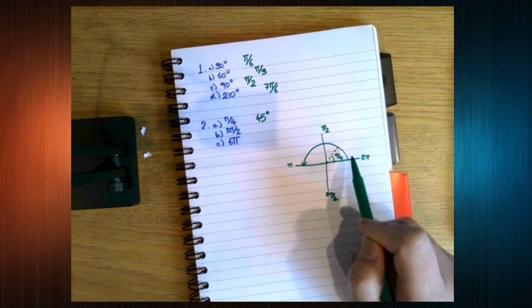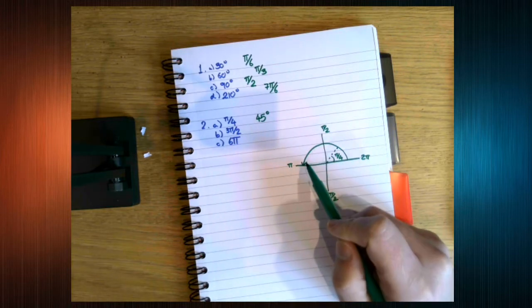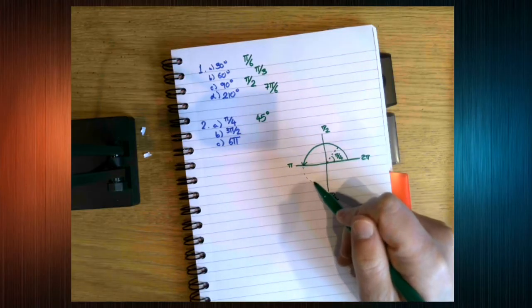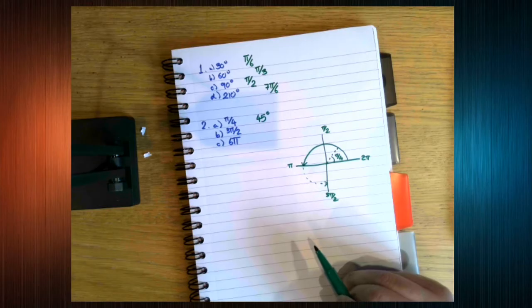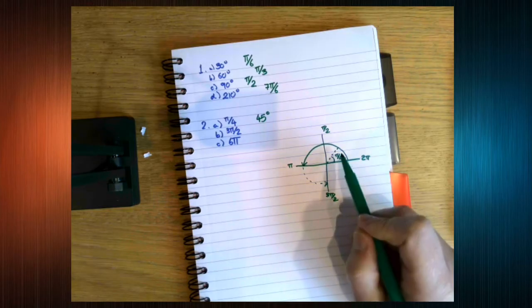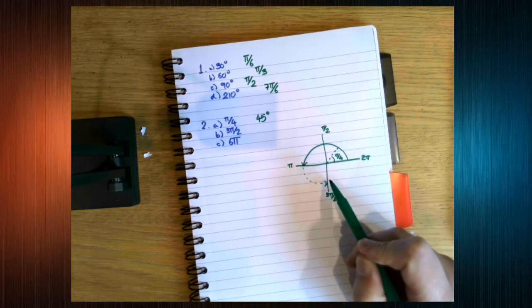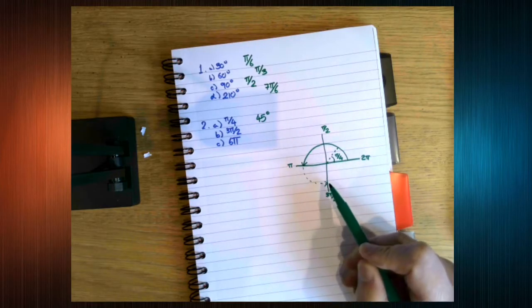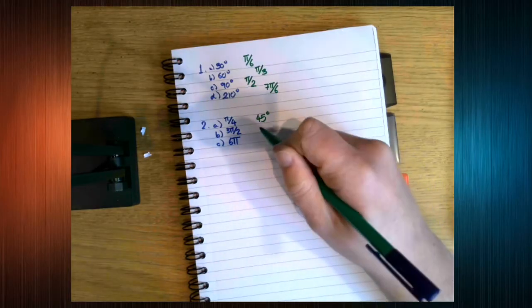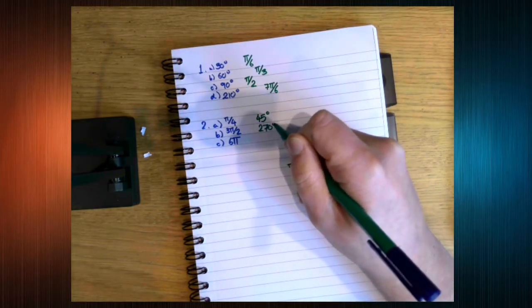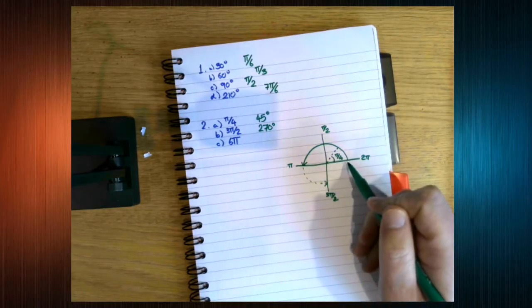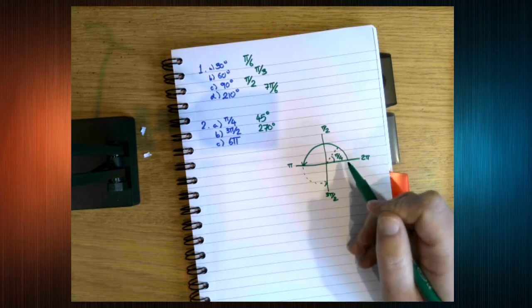So 3 pi by 2, that's 3/4 of the way round our circle. So 3/4 of 360 is 270. 6 pi, well, all the way around once is 2 pi, then we go around again and around again.